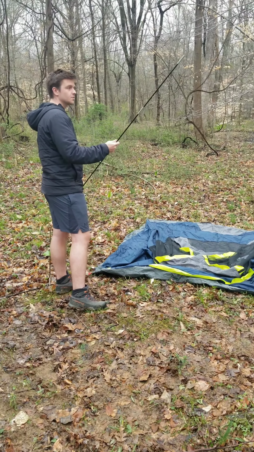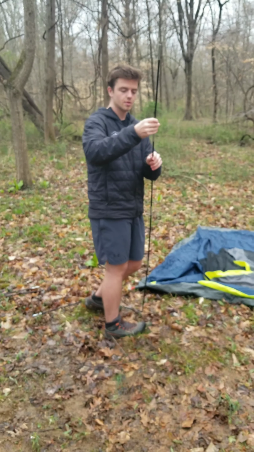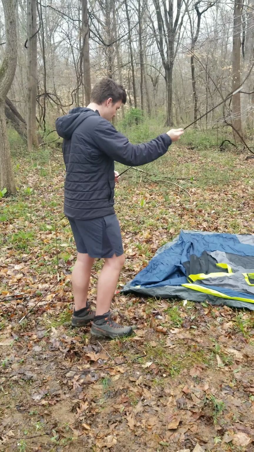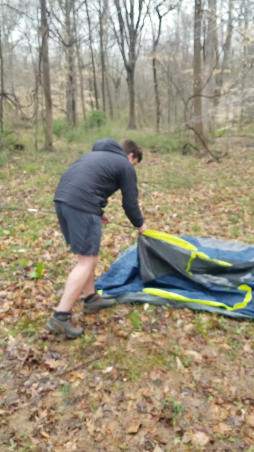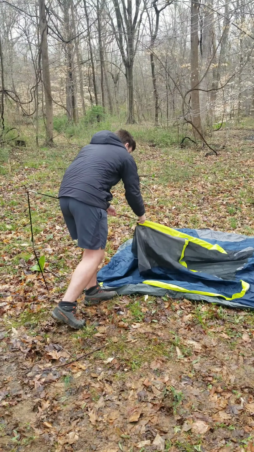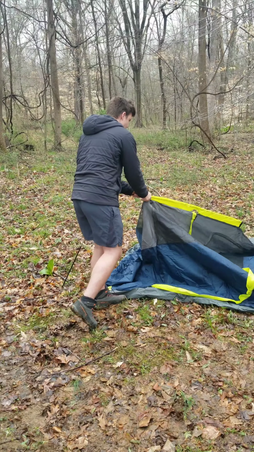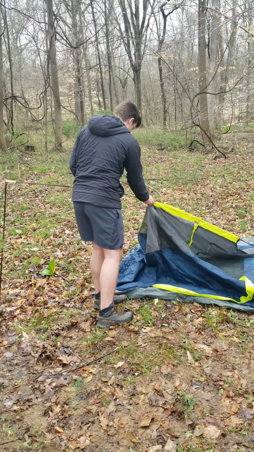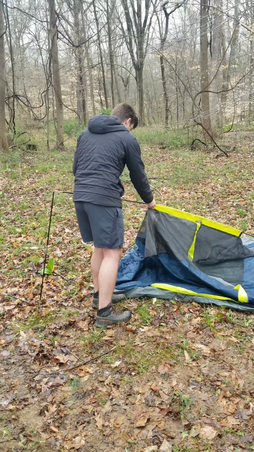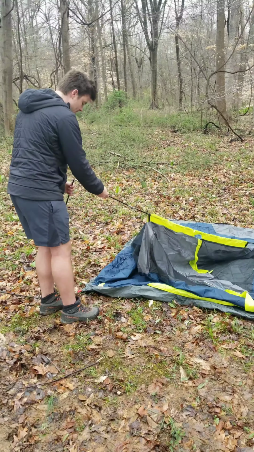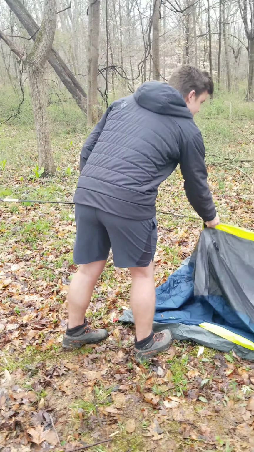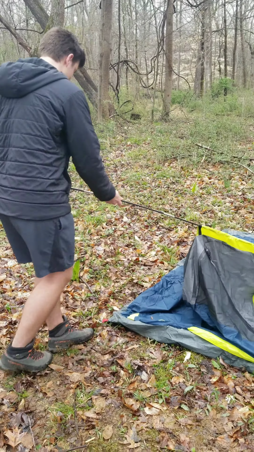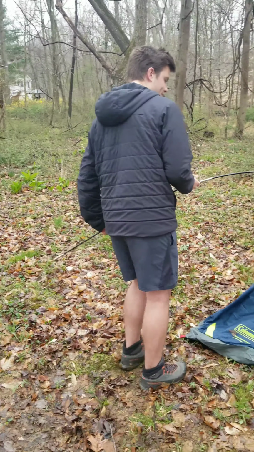So talking while I do this, most tent poles have the exact same function. You just kind of place them through. It makes it easy to move them around and then store them. And I found it easier to just click these in as you're setting it up rather than doing it all at once, because then you're dealing with a massive pole and it's not fun.